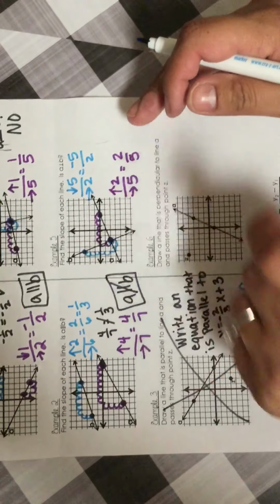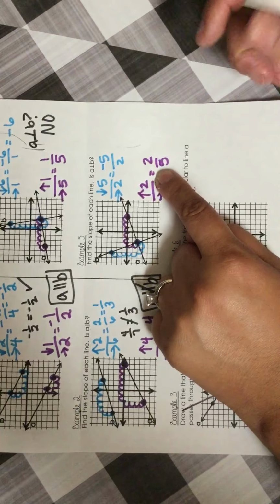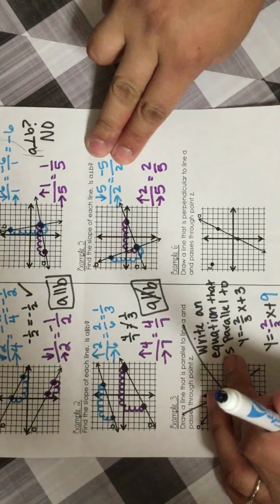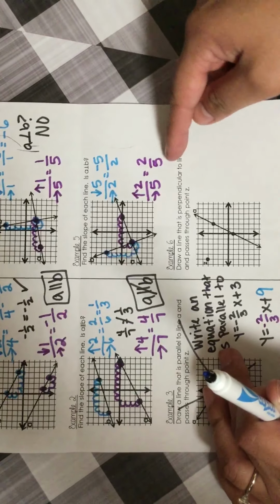We don't need to simplify anything, so opposite reciprocal means change sign and flip. So we're going from negative to positive, change sign, done. And are we flipping our fraction? We have 5 on top, 2 on bottom. If we flip it, now we have 2 on top, 5 on bottom.